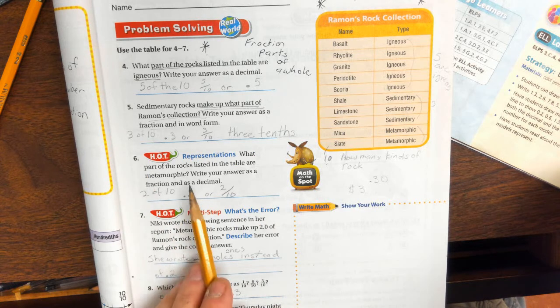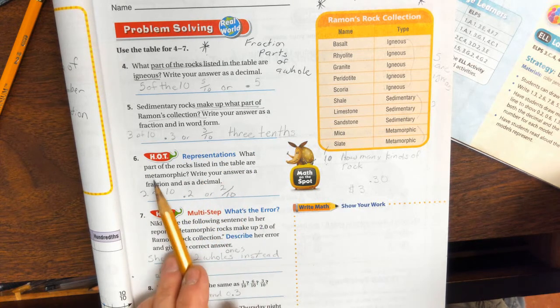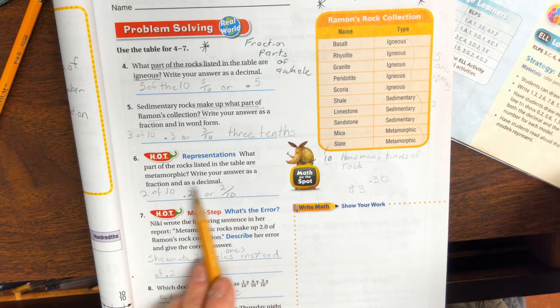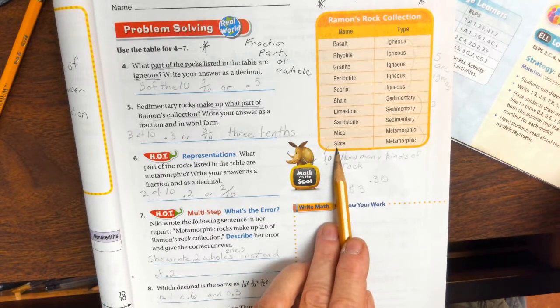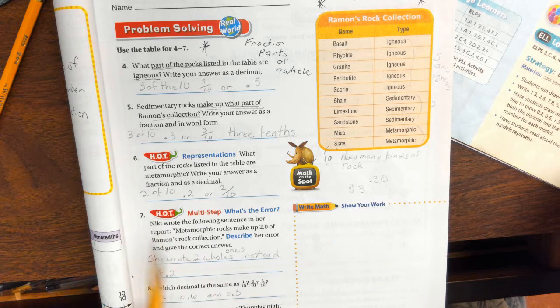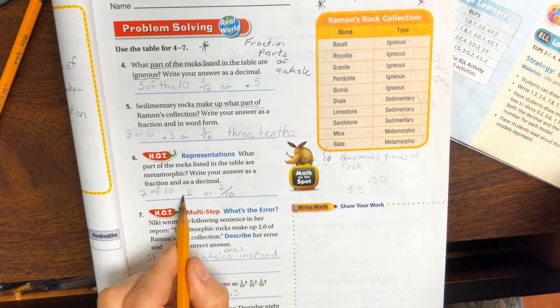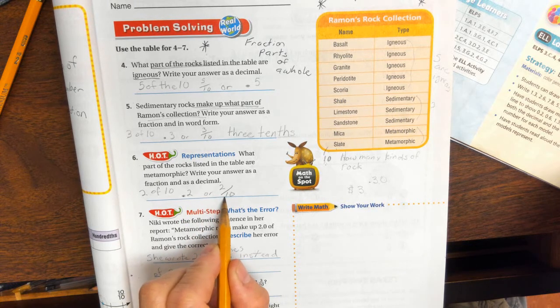Number 6. It says representations. What part of the rocks listed in the table are metamorphic? Write your answer as a fraction and as a decimal. Remember, we have 10 different kinds of rocks in our list. How many are metamorphic? 2 are metamorphic. So 2 of 10, so 2/10 in fraction form.